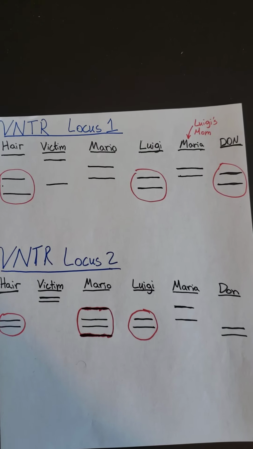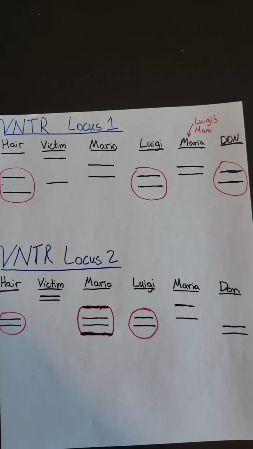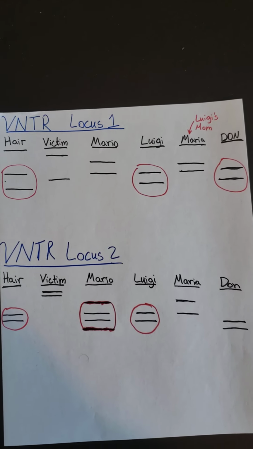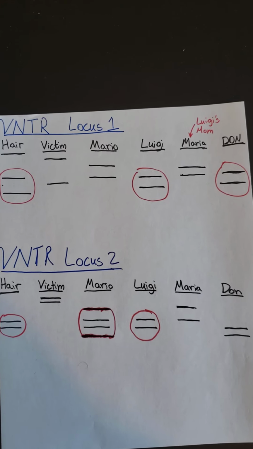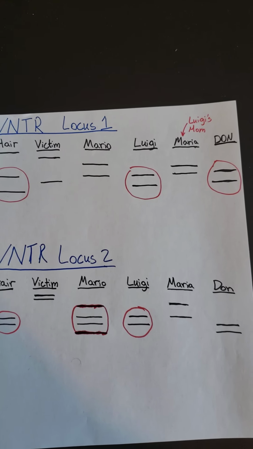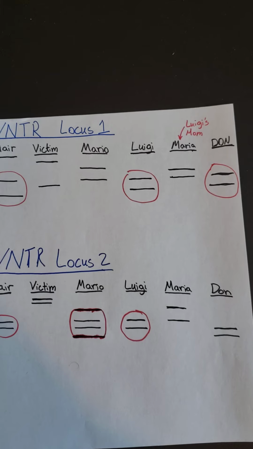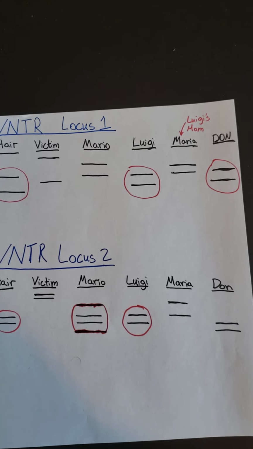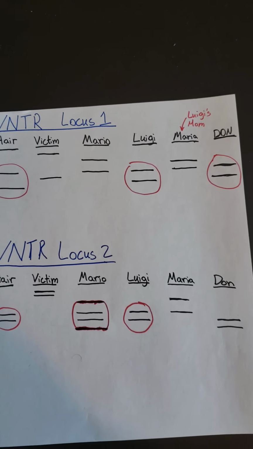Don Corleone's bitter rival Luigi, however, matched the bands in the first locus as well as in the second locus. Thus, Luigi was taken in for further investigation because of the DNA fingerprints and motive.